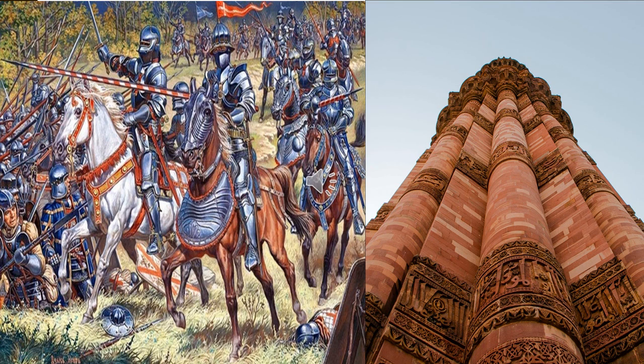So the Iqtadars had their land now. They divided the land among the common people and collected revenue, and that revenue was used to maintain their troops and horses.